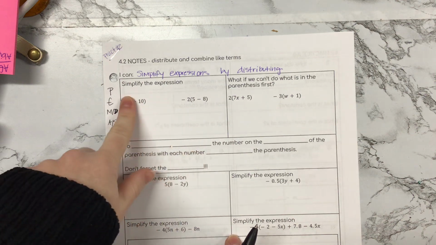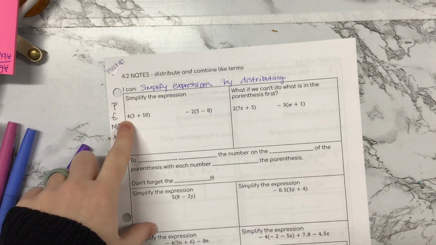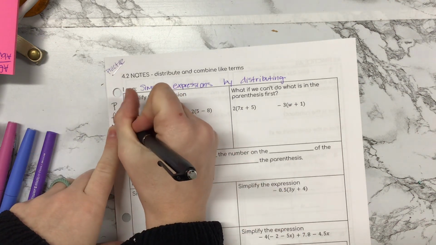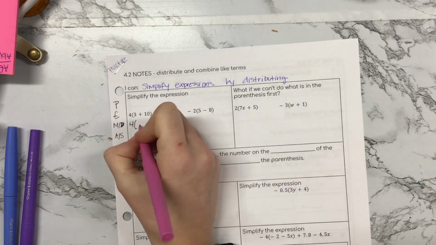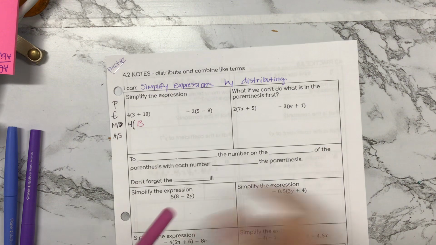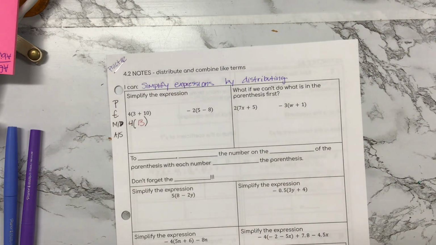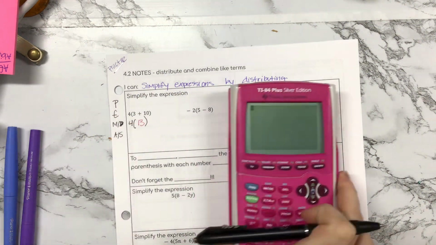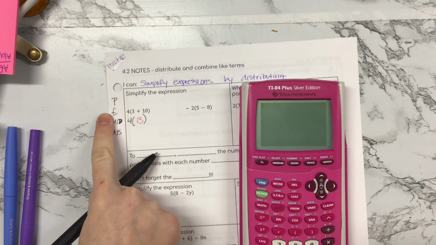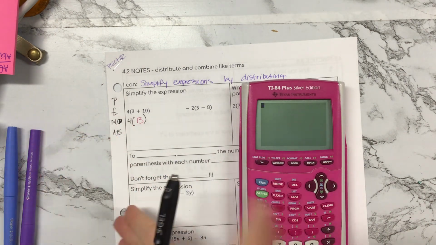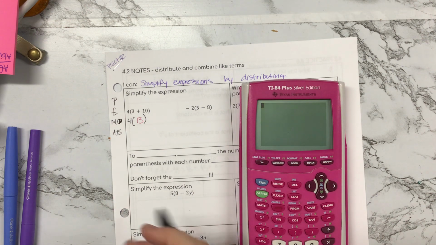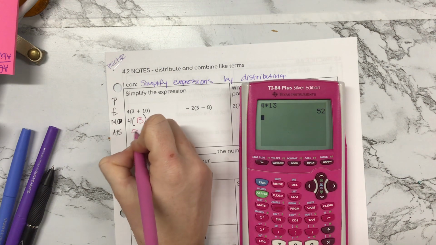So we want to be able to simplify these, and we have parentheses, so we do what the parentheses tell us to do first. So 3 plus 10 is 13. And then after that, there's no exponents. When there's a number next to parentheses, that means multiply. So I'm going to multiply and get 52.